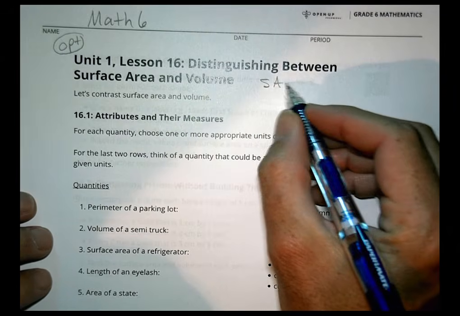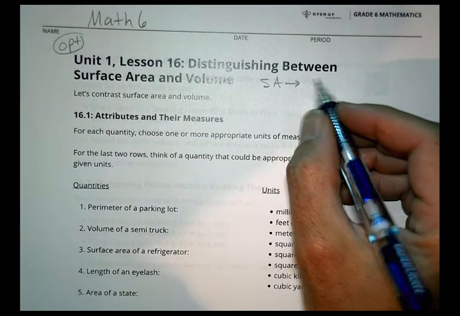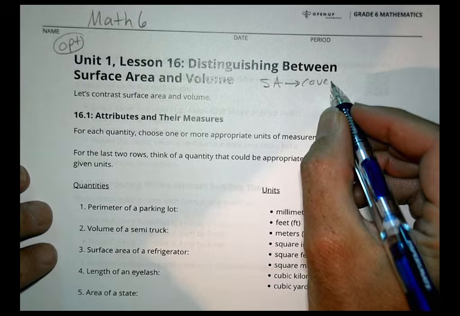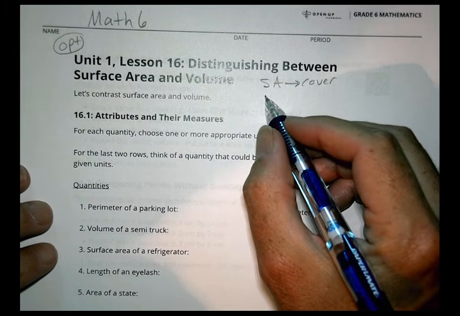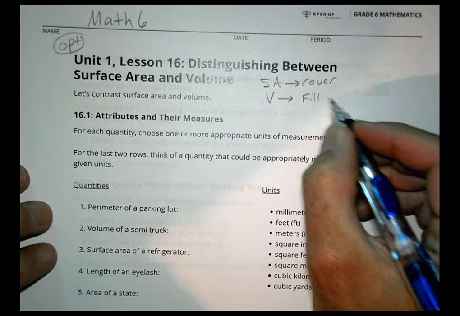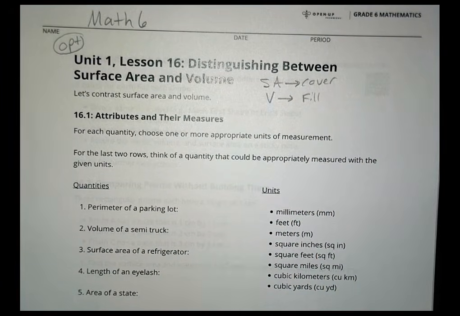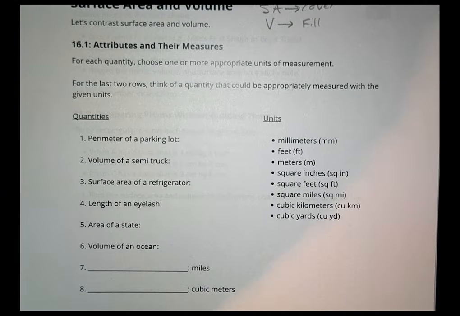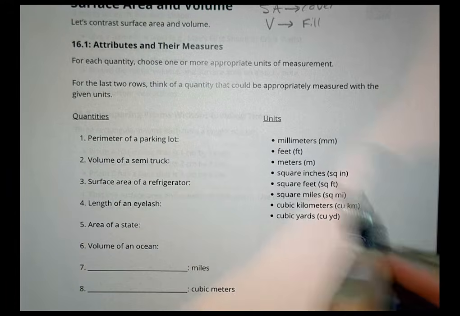First of all, when we're talking about surface area, remember we're talking about covering essentially the outside of a three-dimensional shape. And when we're talking about volume, we're talking about filling the inside of a three-dimensional shape. Those are major differences there. We're going to talk about those things. So first of all, we have several quantities down here and some units.